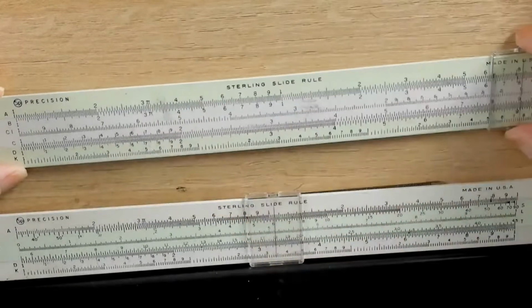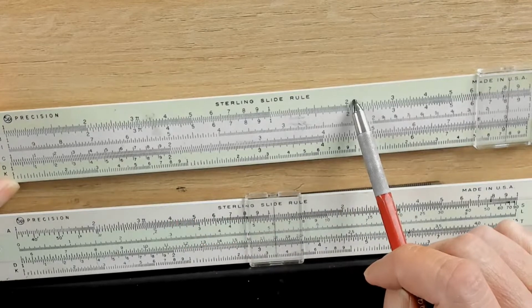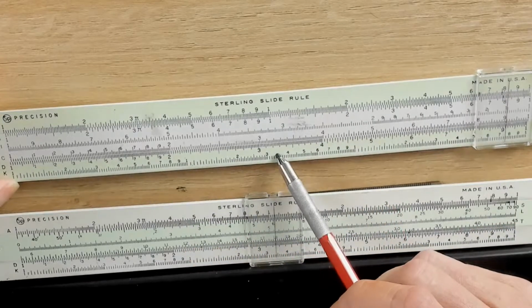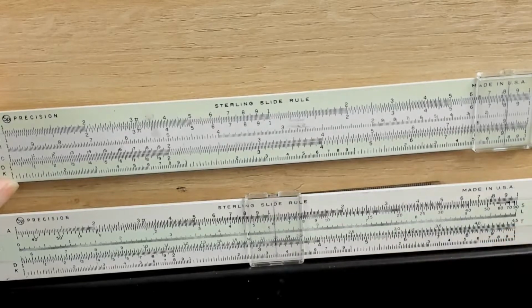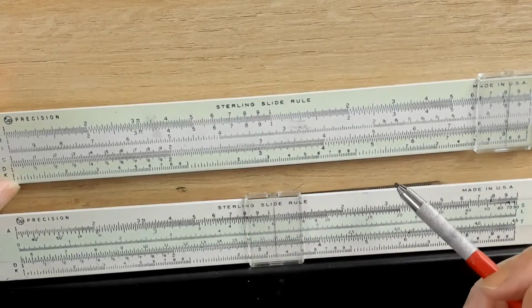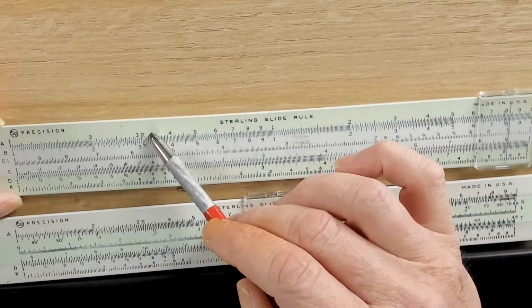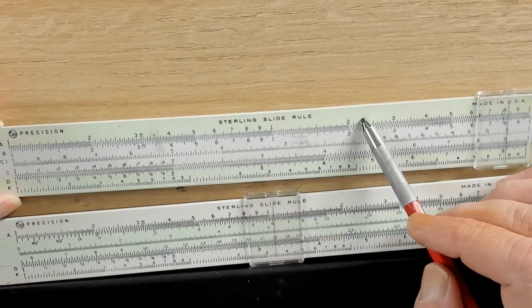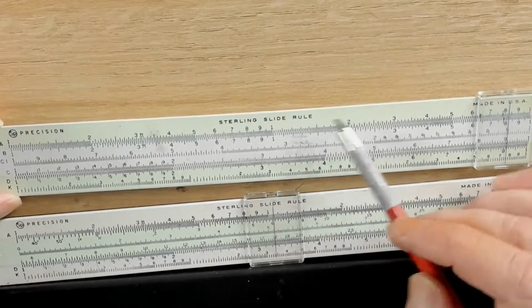Now, we had 2 complete scales up here on the AB scale. We have 3 complete CD scales down on the K scale because we're dealing with cubes. Now, which scale do we use? Well, as you recall, up top, we used odd on the left and even on the right for numbers to the left of the decimal place.